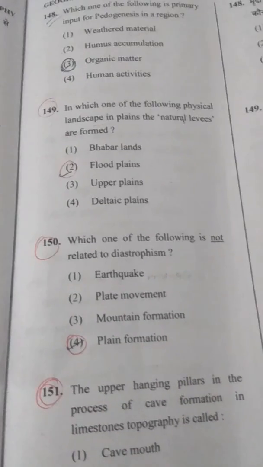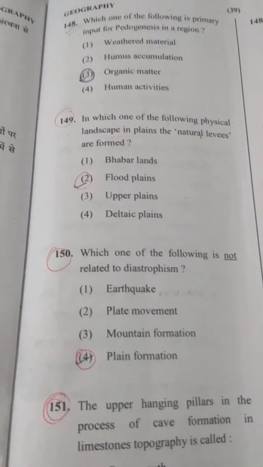plain formation. Thank you. We'll continue.